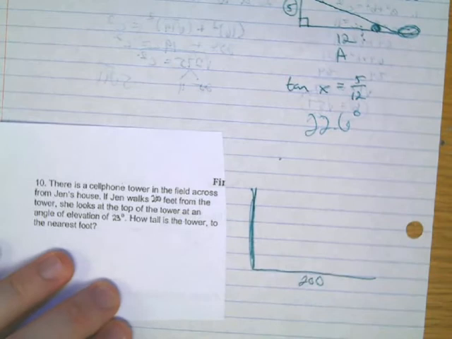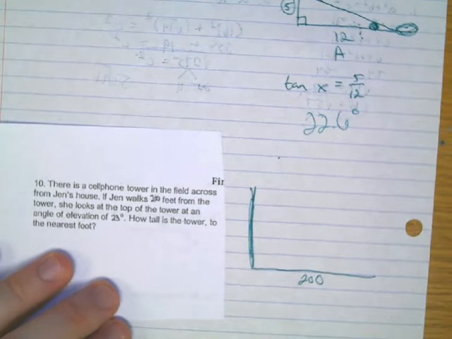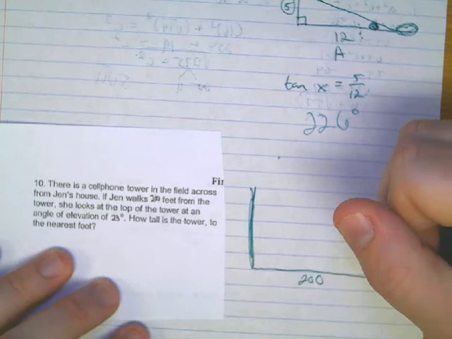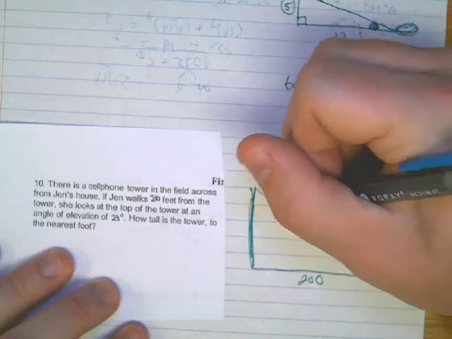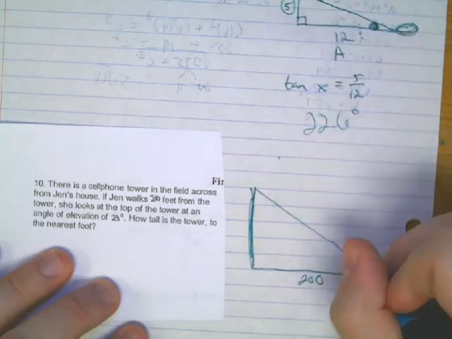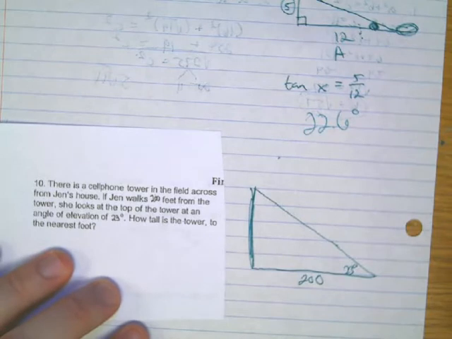She looks at the top of the tower at an angle of elevation of 23 degrees. So she's here looking up at the tower at 23 degrees. How tall is the tower?